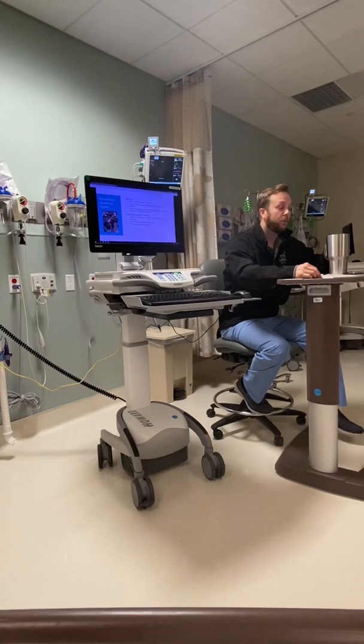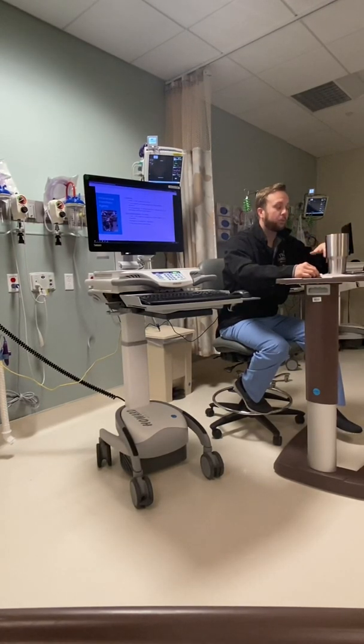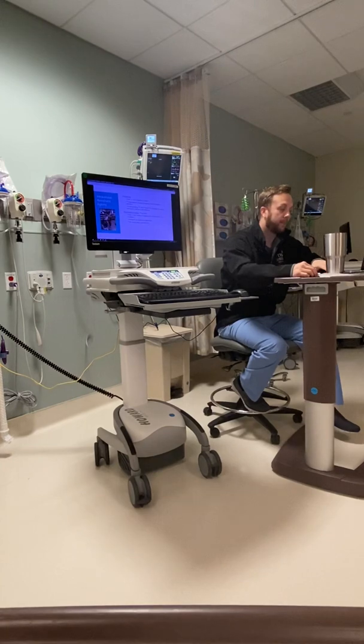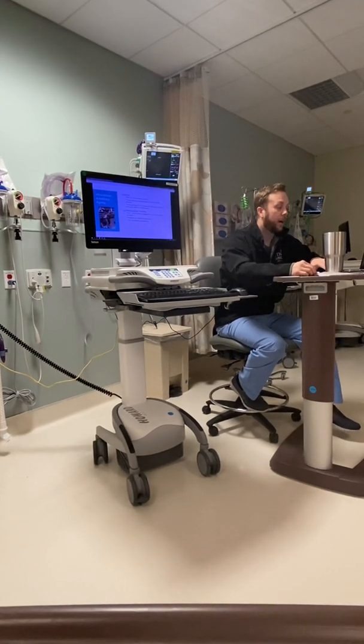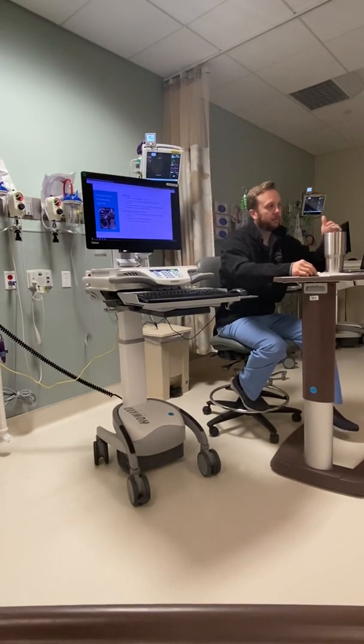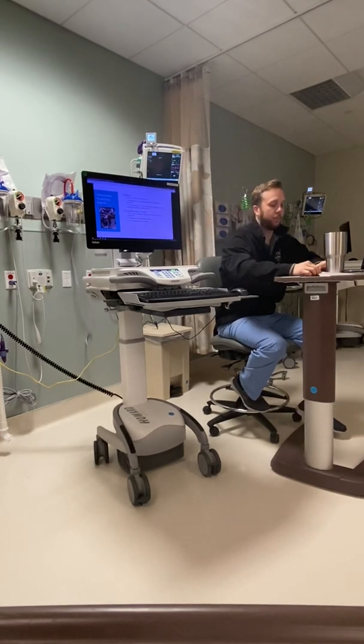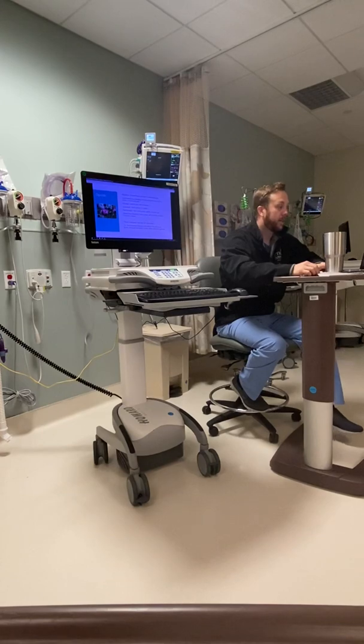For y'all, what's really important is that you can give it on the floor yourselves. You can ask for orders for it, but you have to give a loading dose, 1 mic per kg over 10 minutes, and then a maintenance dose of 0.2 to 0.7 mics per kg per hour. But it can cause bradycardia, and because it causes bradycardia, the body reflexes with hypertension. So be aware of that.